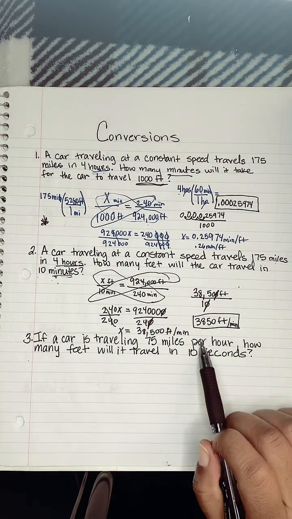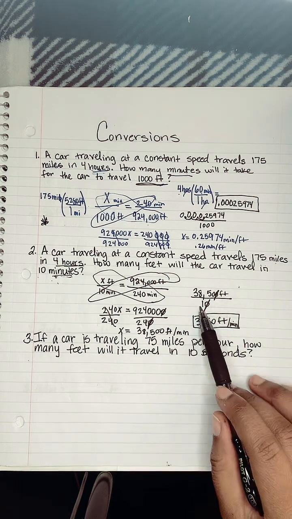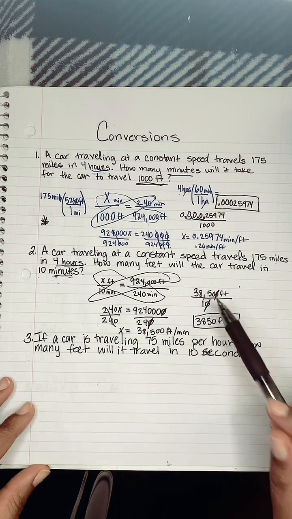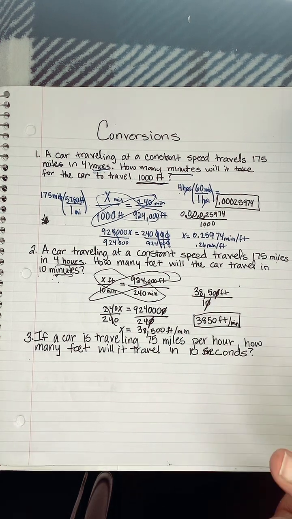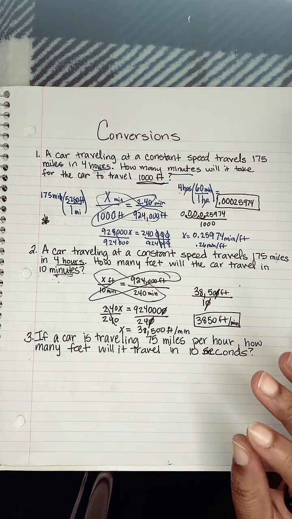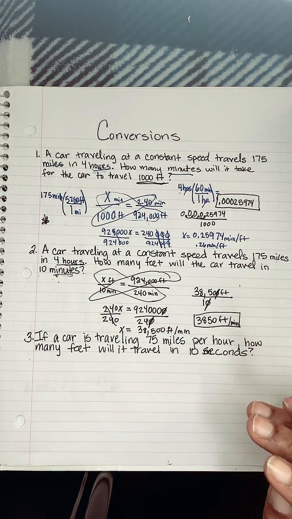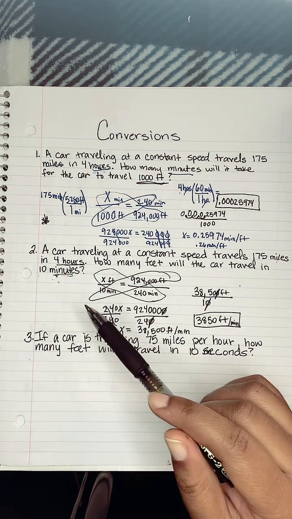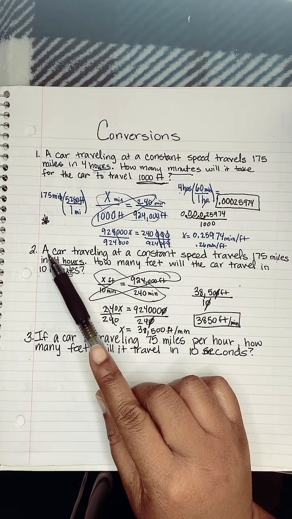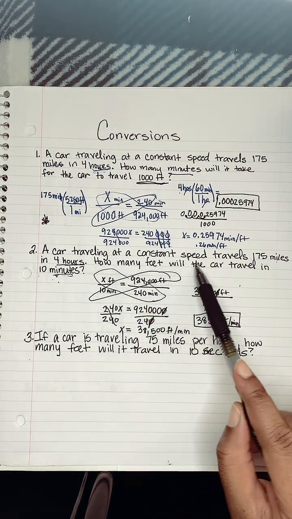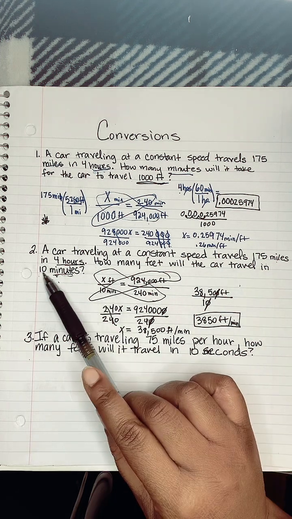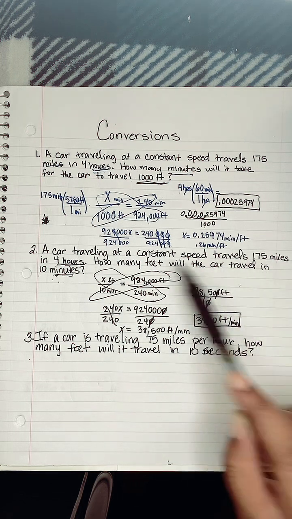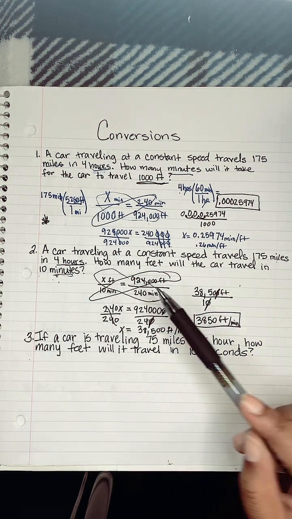So I just know this is the answer and we divide by 10, but people were saying, why do we multiply? This is not for high school. This will be for pharmacology, people going into the medical field. I missed the question. So, more math. A car traveling at a constant speed travels 175 miles in 4 hours. How many feet will the car travel in 10 minutes?